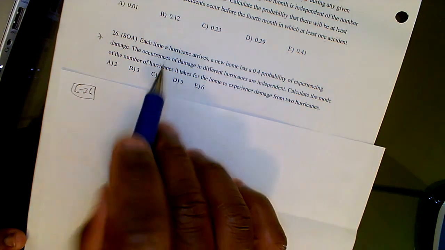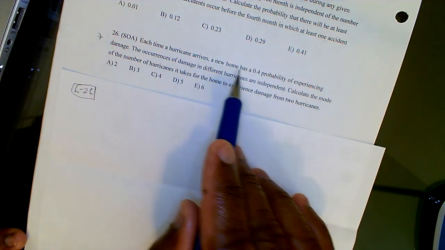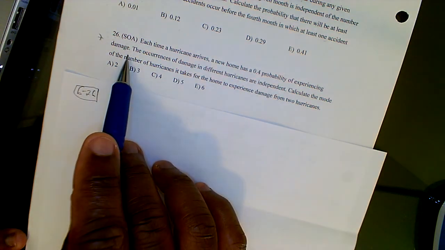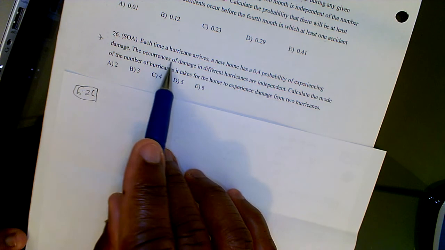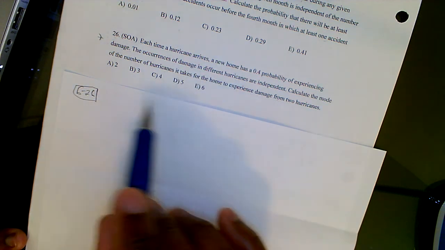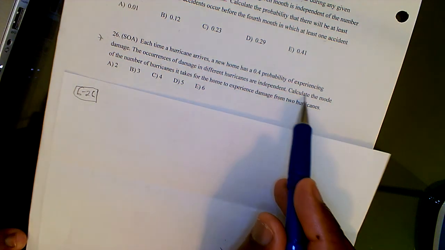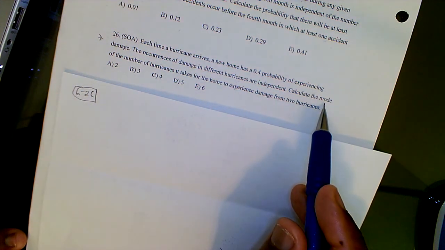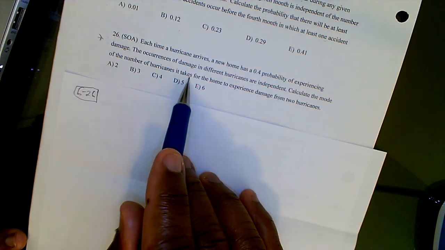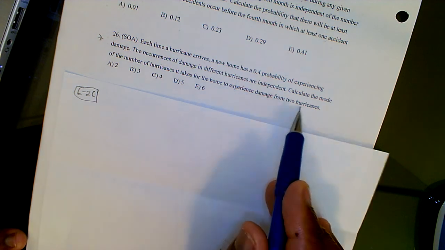Okay, so it says each time a hurricane arrives, a new home has a 0.4 probability of experiencing damage. The occurrence of damage in different hurricanes are independent, right? So they're independent of each other. Calculate the mode of the number of hurricanes it takes for the home to experience damage from 2 hurricanes.